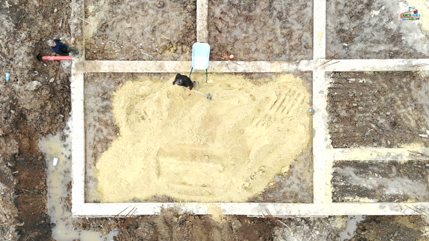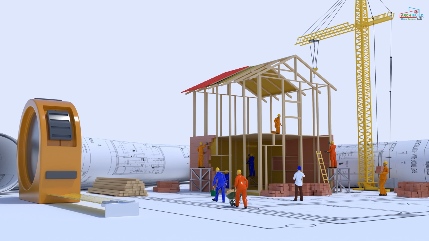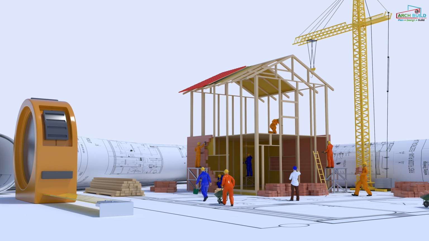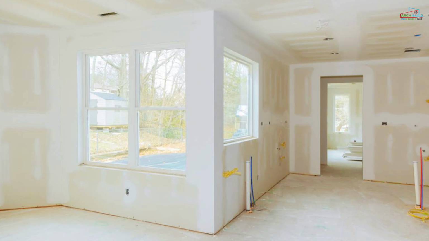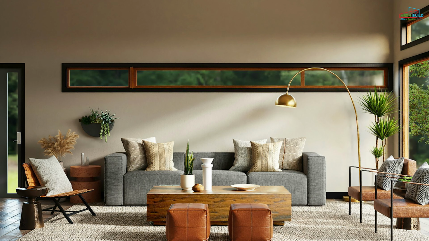This could be foundation, then plinth walling, then roofing, then mechanical, electrical, and plumbing installation, then closing internally and externally. Then we go to finishes, then interior and exterior as we prepare the project for handover. So those are some of the phases that can be used in phased construction.